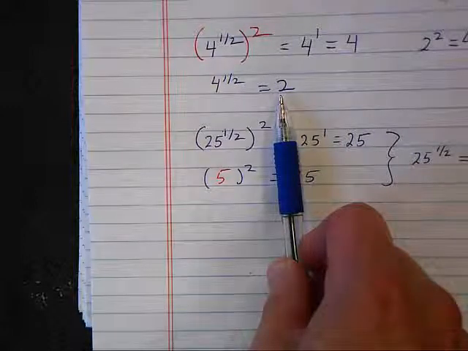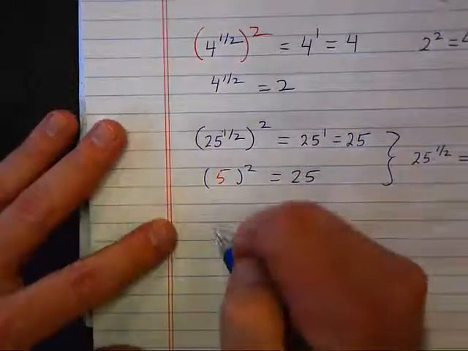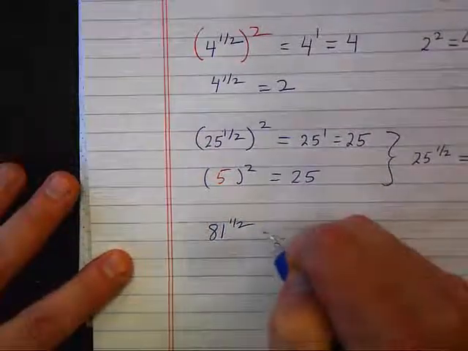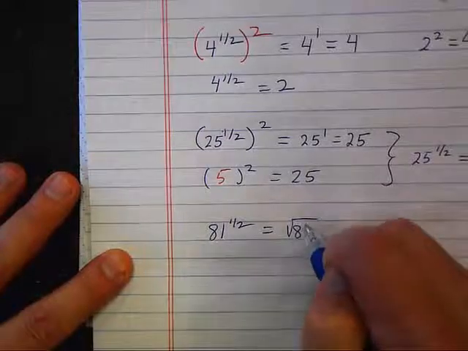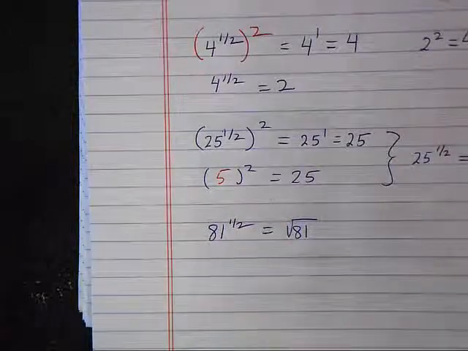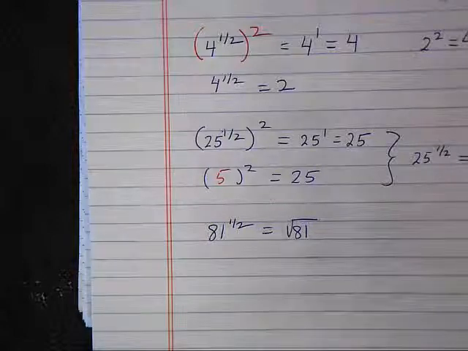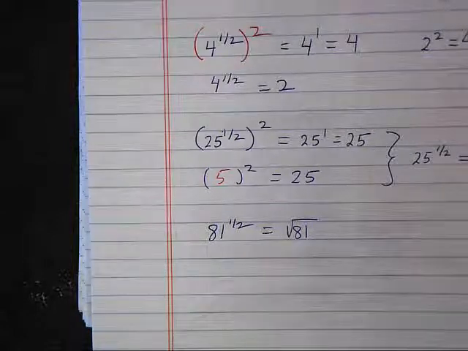They're giving square roots. All right, so if I write 81 to the 1/2, that's nothing more than a fancy way of writing square root of 81. And square root of 81 is a nice number. Square root of 81 happens to be 9.